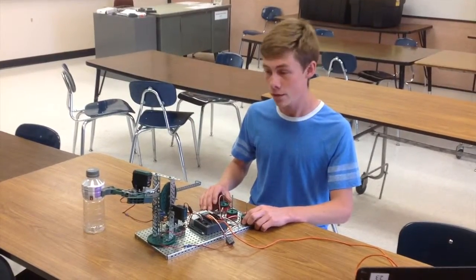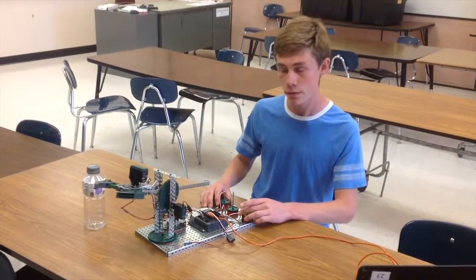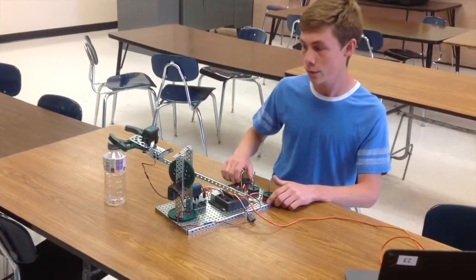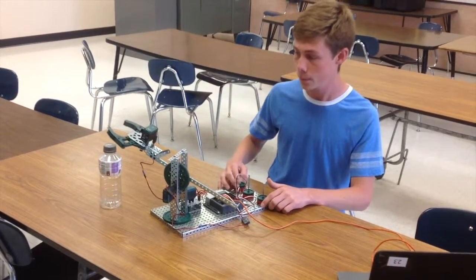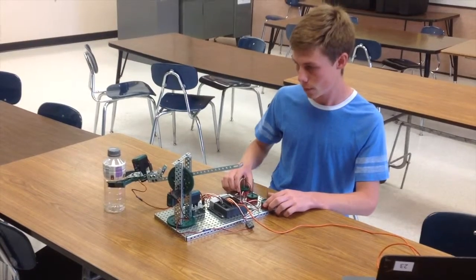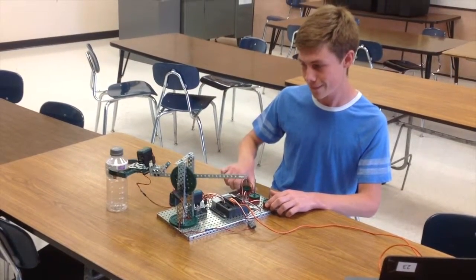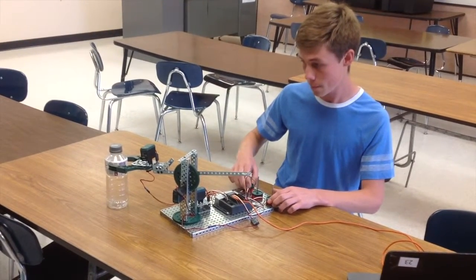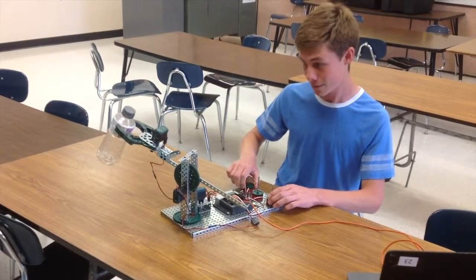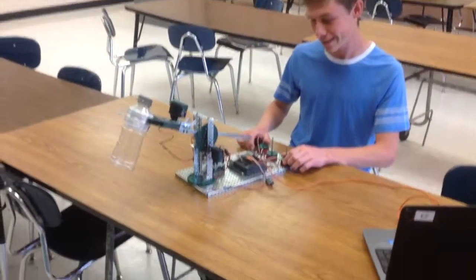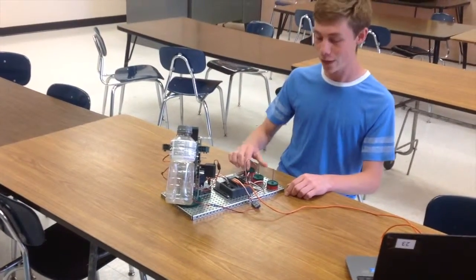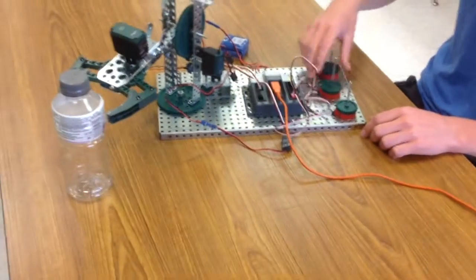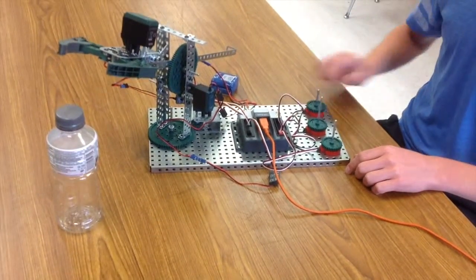Hi, I'm Eric Molly. This is my robotic arm for Principles of Engineering class. So I had to make a robotic arm that was able to move in 3 places and be able to pick something up. So this is what I made. Works reasonably well.